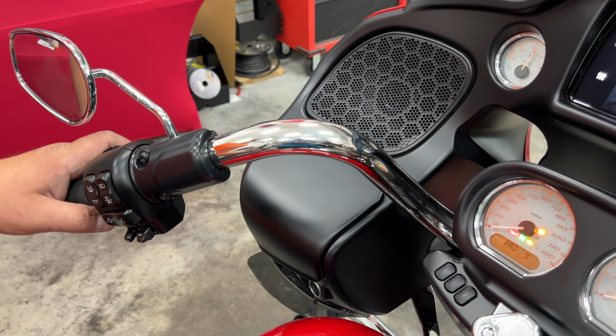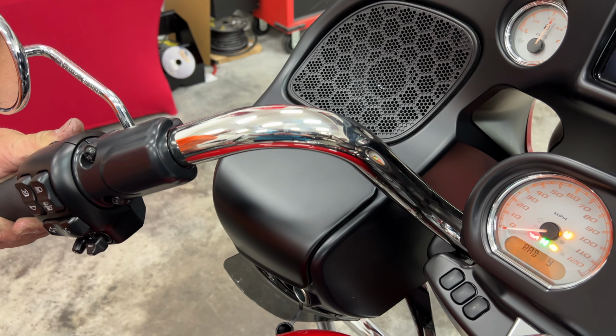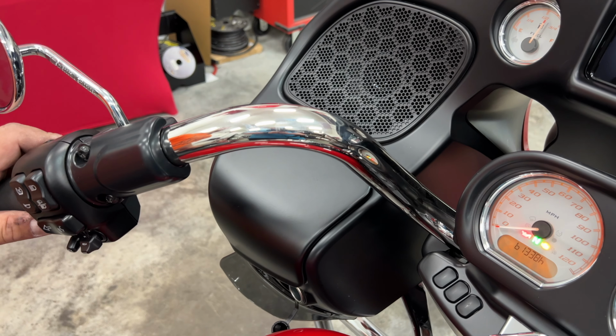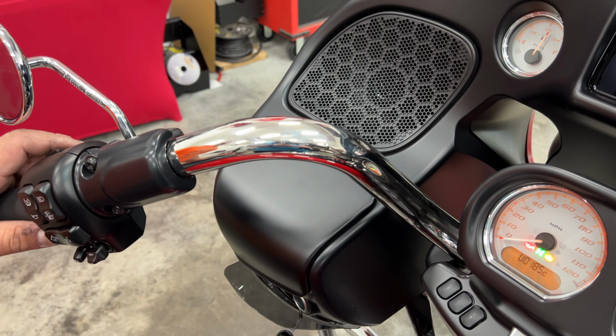Not all codes have to be erased. For instance, in our radio, if I hold in on this button and I bring up our radio codes, we're going to see a B1338, a 1342, a 1346, and a 1350.